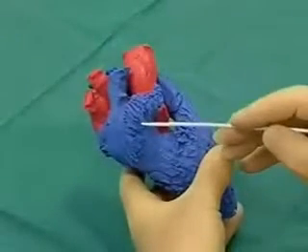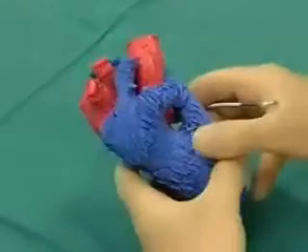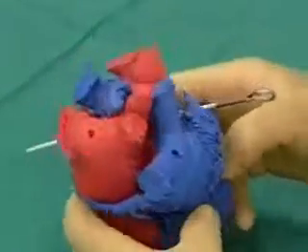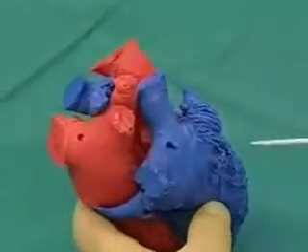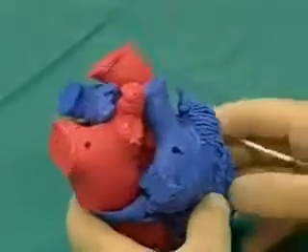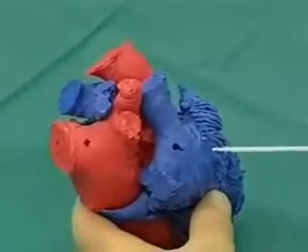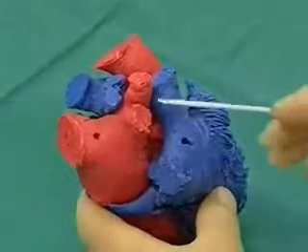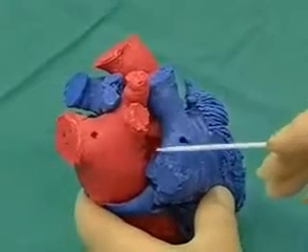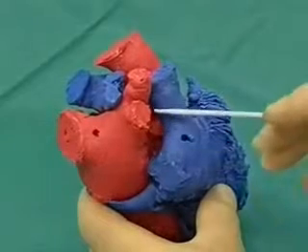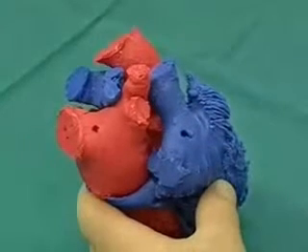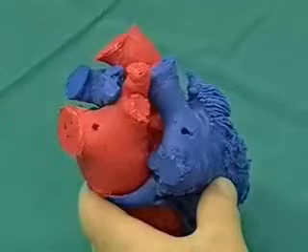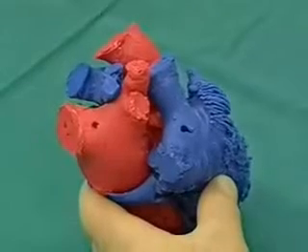So although we call this the right atrium, if I now tilt in the opposite direction, this is to the front, this is to the back, the right atrium is in front of the left atrium. So the atrial septum between the chambers is closer to the frontal plane than to the anterior posterior plane.